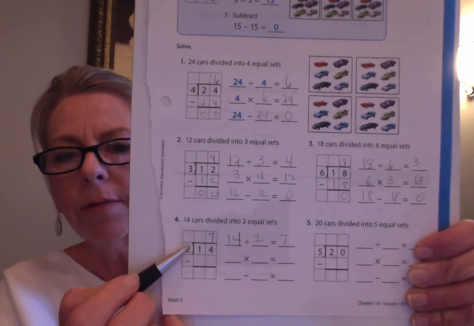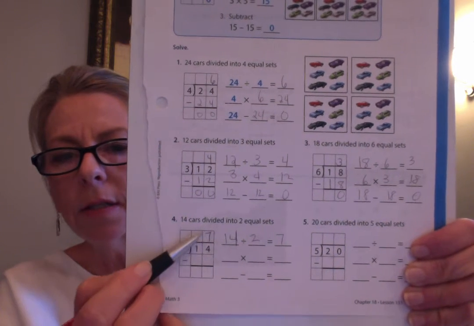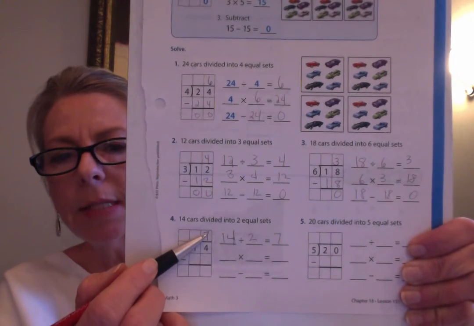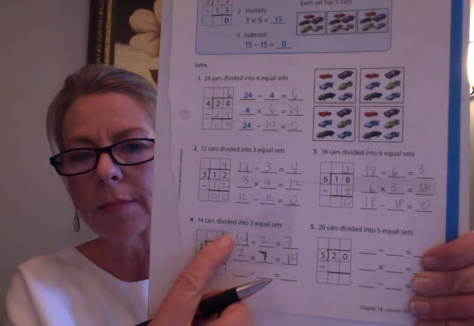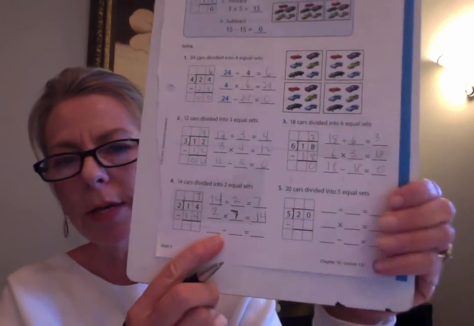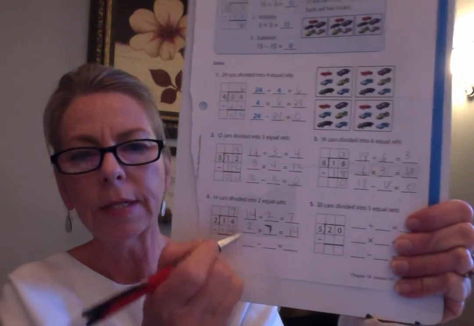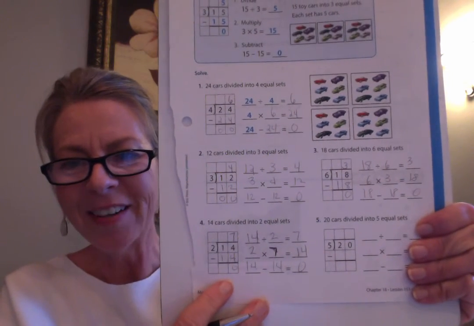Now we're going to multiply our divisor times our quotient. So we say 2 times 7. That's Mom's job to multiply. So 2 times, oops, I started to write a multiplication sign instead of a 7. And that equals 14. So we need to write 2 times 7. We need to write 14 right underneath. And then the last step is sister is going to subtract 14 minus 14. So we write that here. 14 minus 14 equals 0. And when we come down to all zeros at the bottom, we're done.